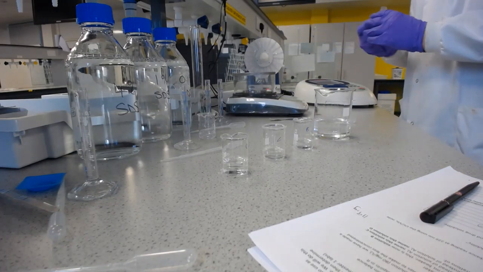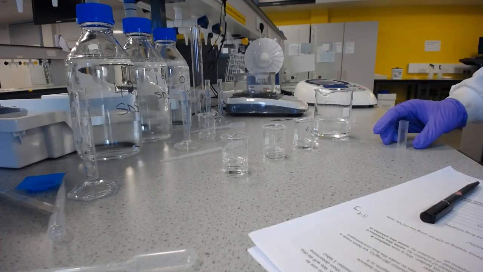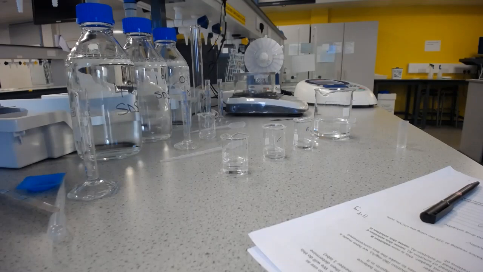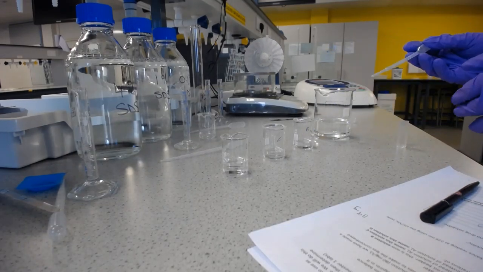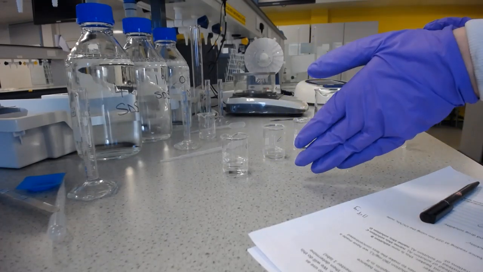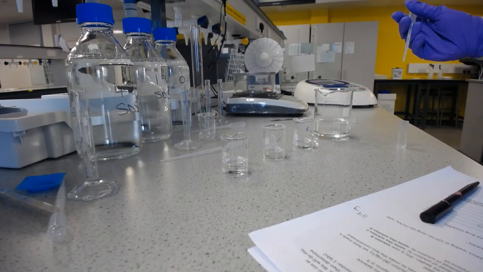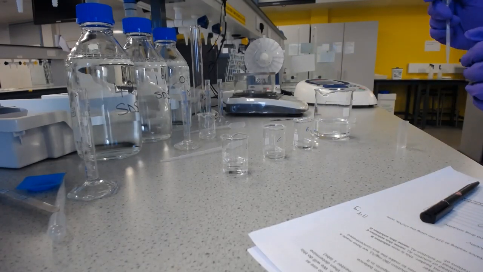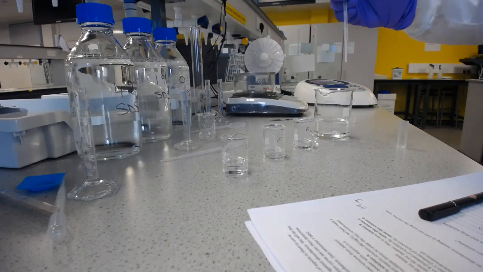Now we need to go through all of our different solutions. Now I'm going to start at the lowest concentration, because that means I can use the same plastic pipette to fill all of them. Because if you go from low to high, you're not going to be contaminating the lower concentrations with the higher concentrations. You may slightly dilute these ones, but as long as you clear out the pipette fully, you're generally absolutely fine.